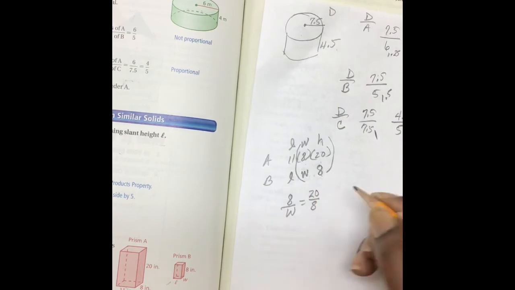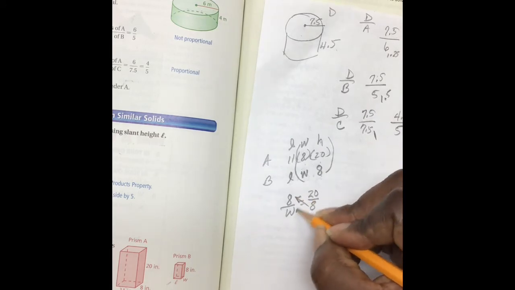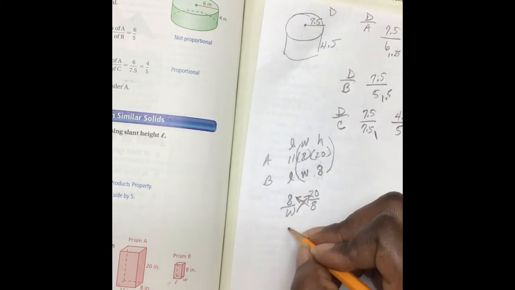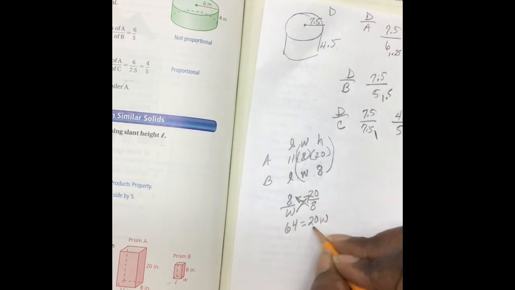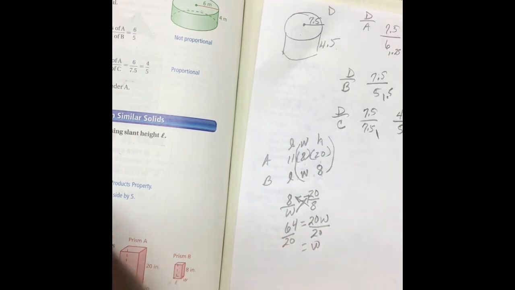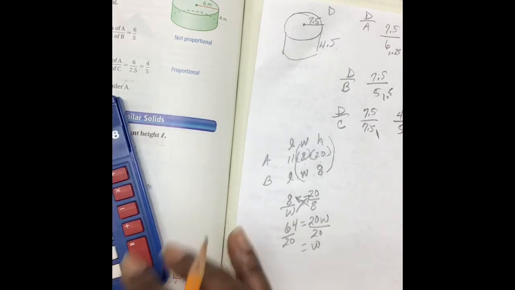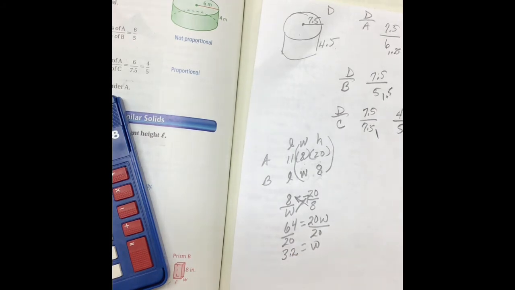And then we can cross multiply, so that we have 64 is equal to 20W. Then we divide both sides by 20, and W is equal to 64 divided by 20. We get 3.2 for W.